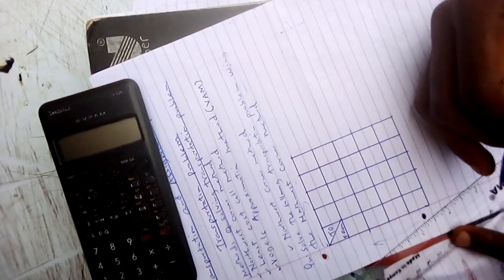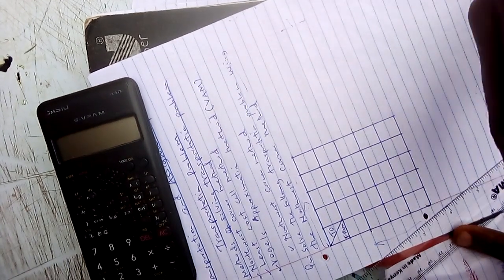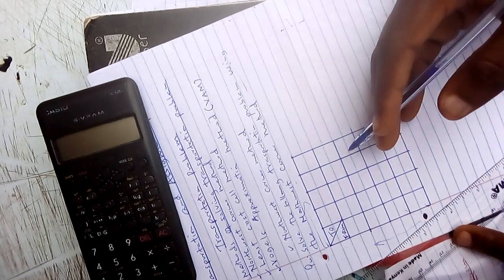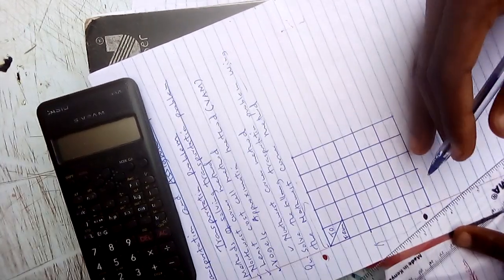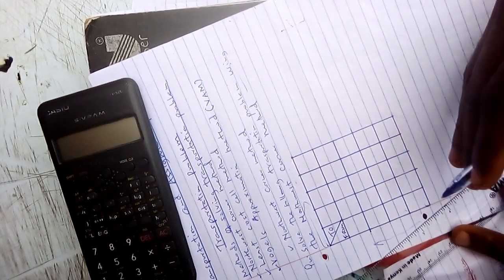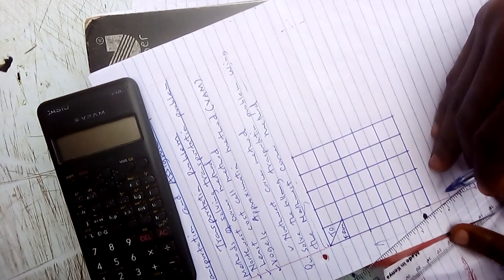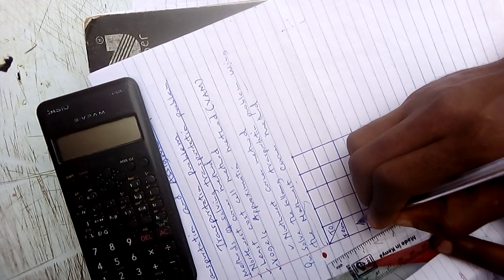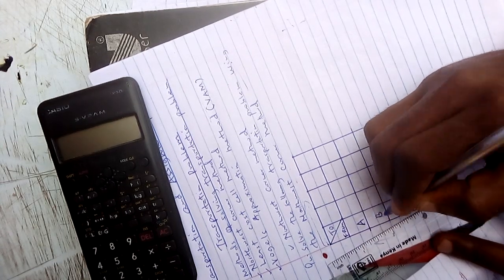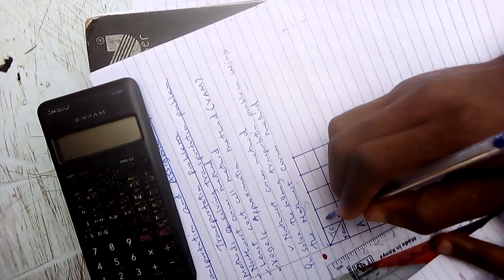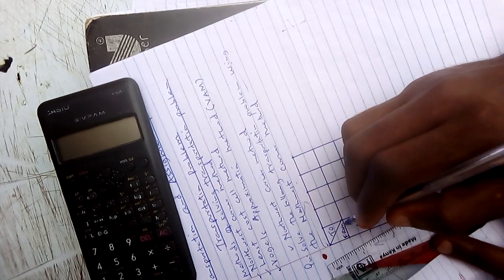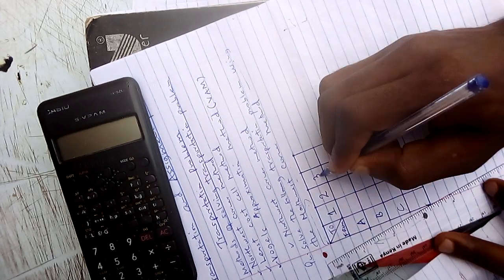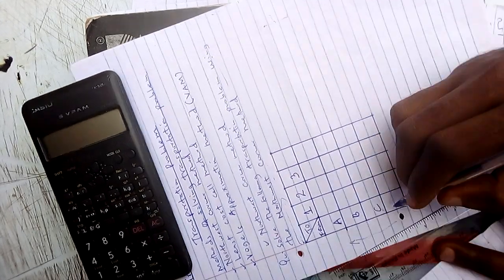Those raw materials are coming from a particular source, then heading to the company. The company is the destination. So maybe we can have source A, source B, then source C, to company 1, to company 2, to company 3.